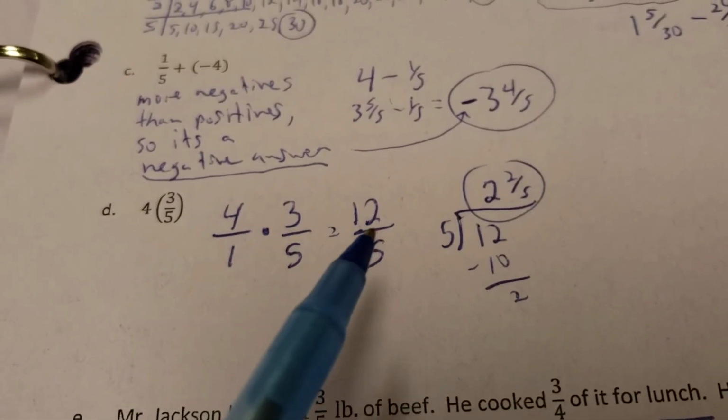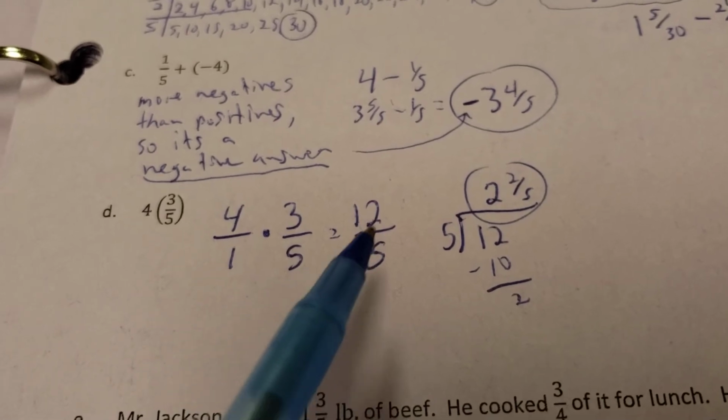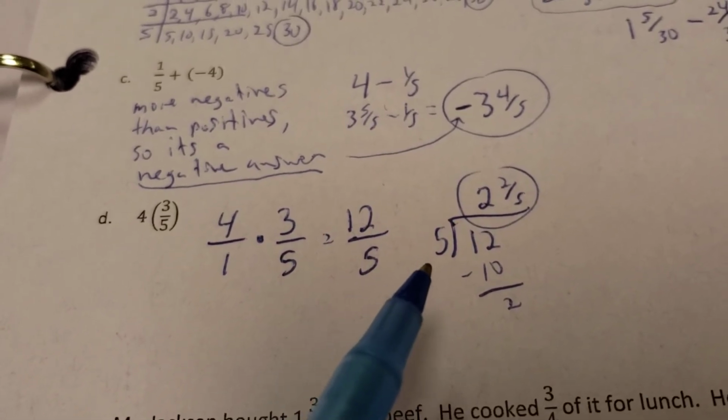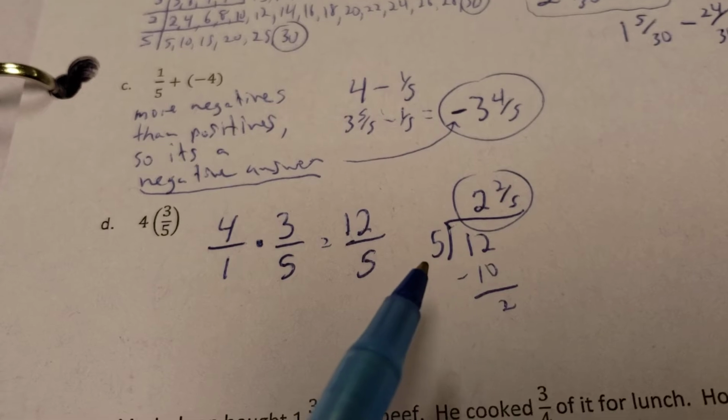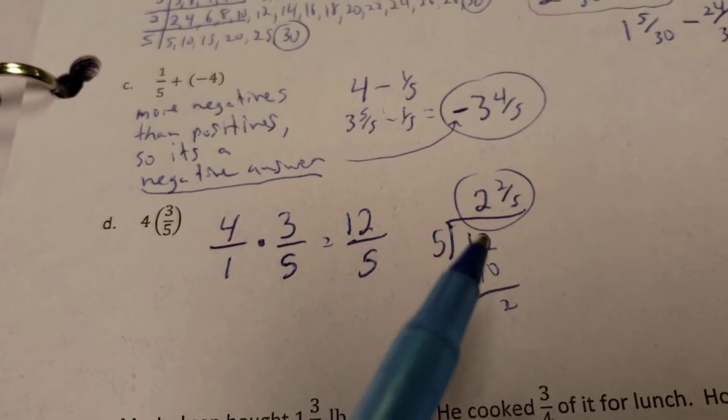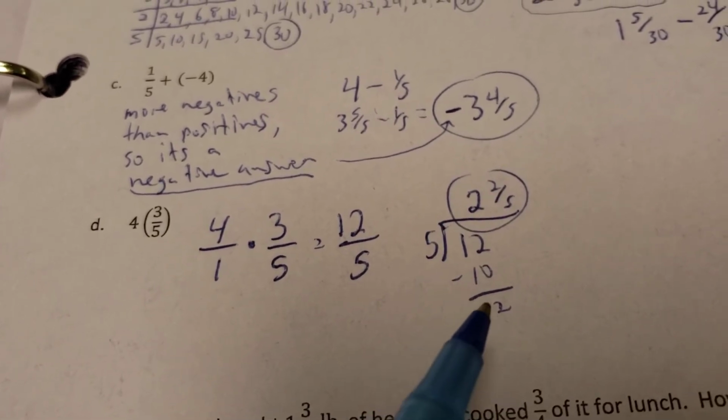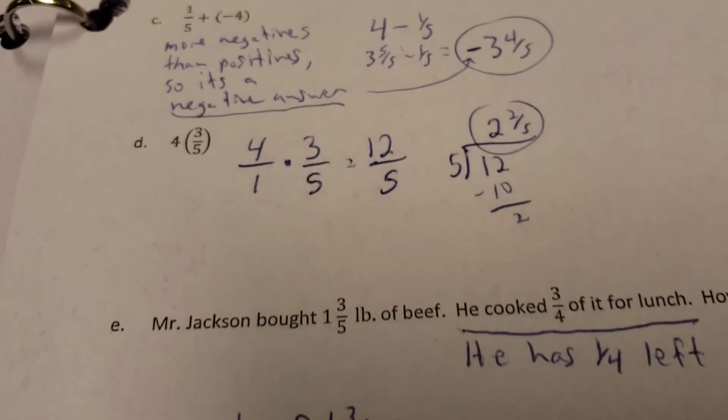So 4 times 3 gave me 12. 1 times 5 gave me 5. So I get 12/5, and I can turn that back to a mixed number. Top number goes in, bottom number goes out. 5 goes into 12 twice, and that's 10. And then there's 2 left over, so 2 2/5.